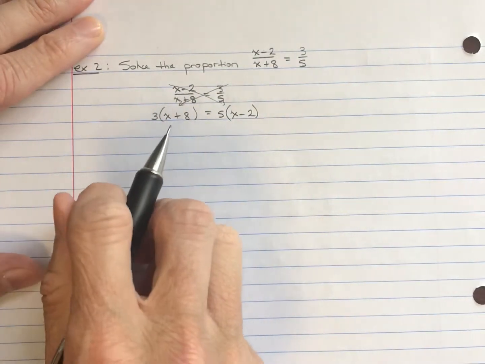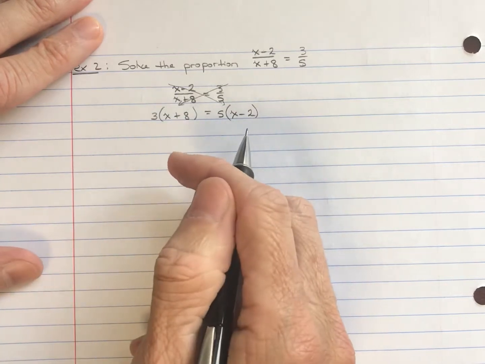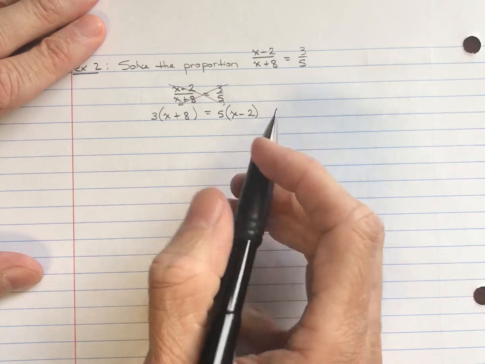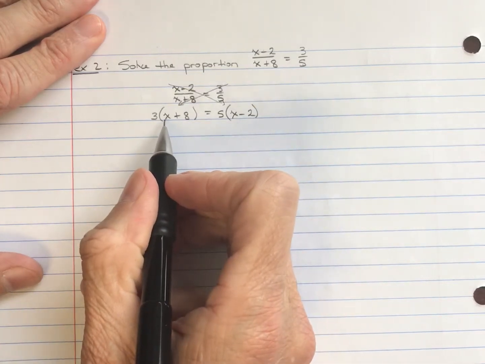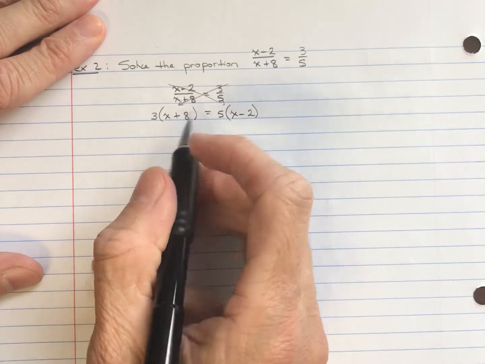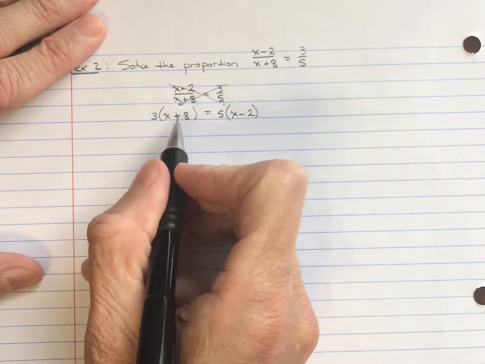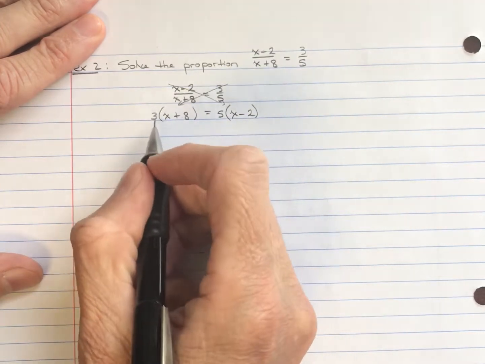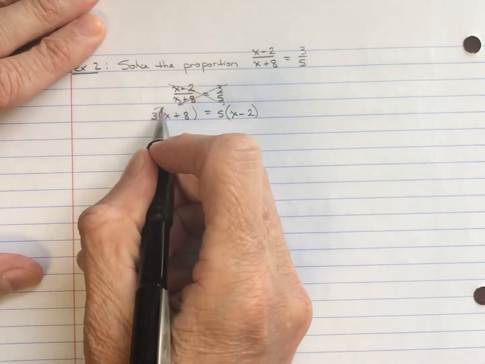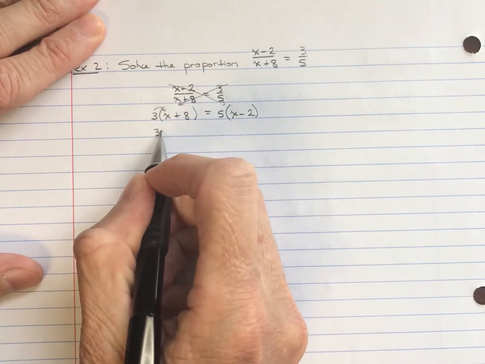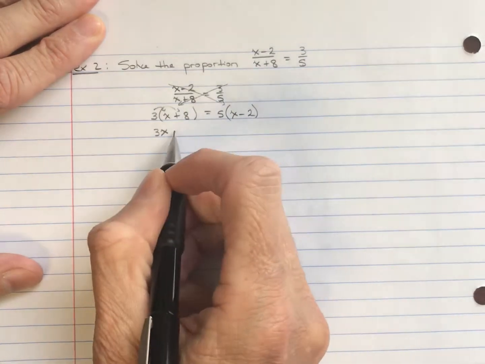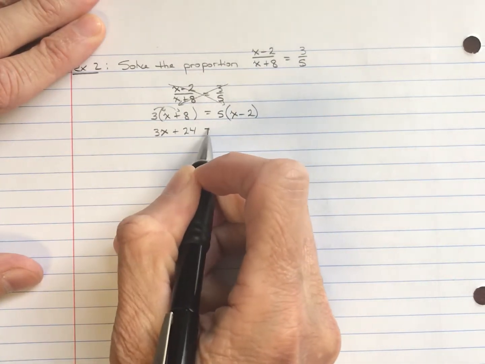So here we are, and now we're into some basic algebra to solve for x. Generally speaking, you're looking to simplify, separate, and solve. So the left side can be simplified because it's a product. We can do the multiplication using the distributive property. Positive 3 times positive x is positive 3x. Positive 3 times positive 8 is positive 24.